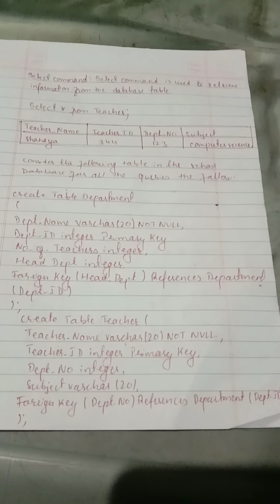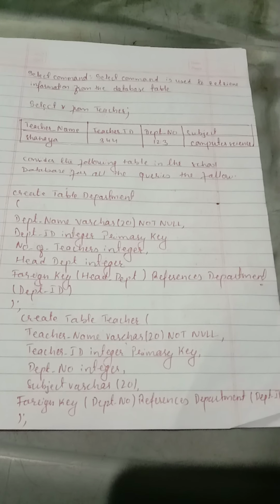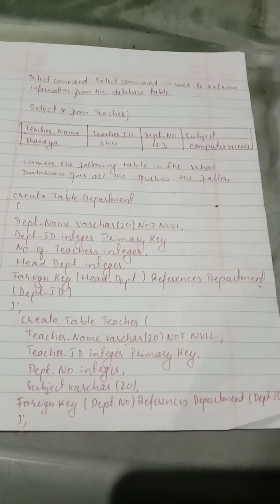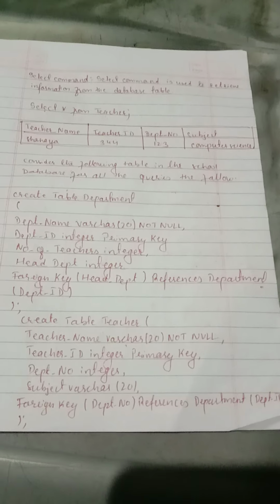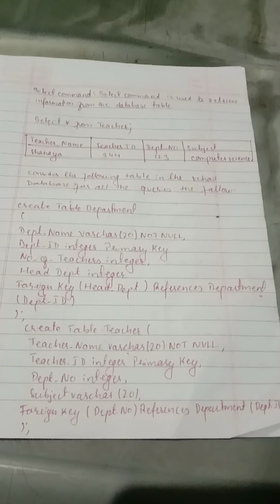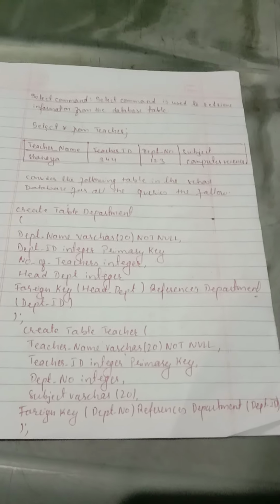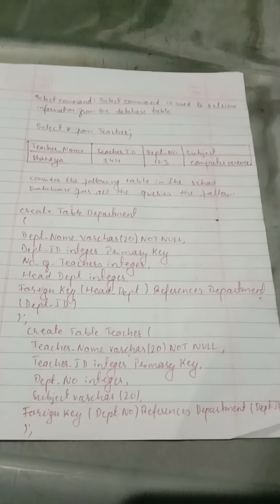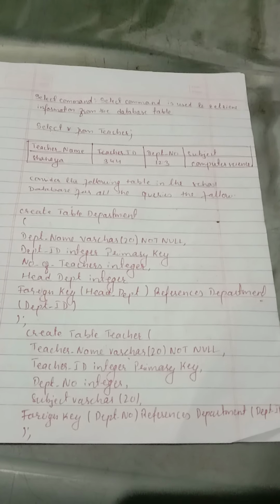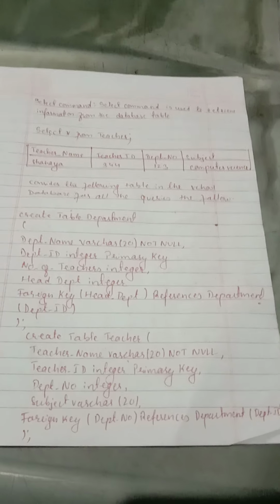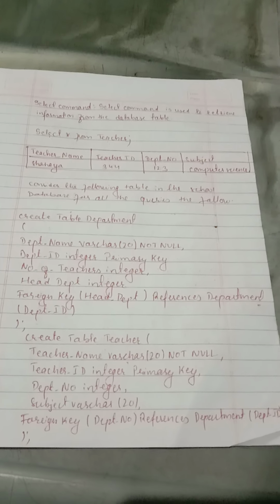Select command is used to retrieve information from the database table. By using select command we can bring or retrieve the information from the database table, or we can view the information, whatever values have been inserted in the table.